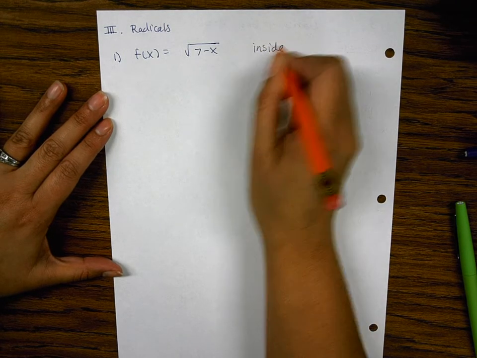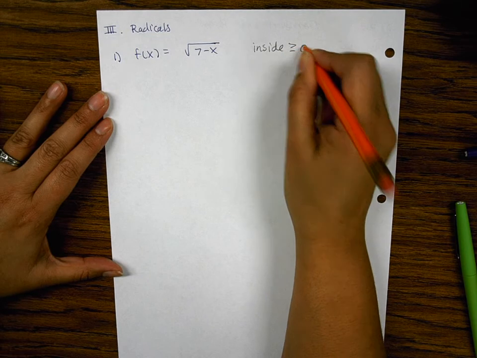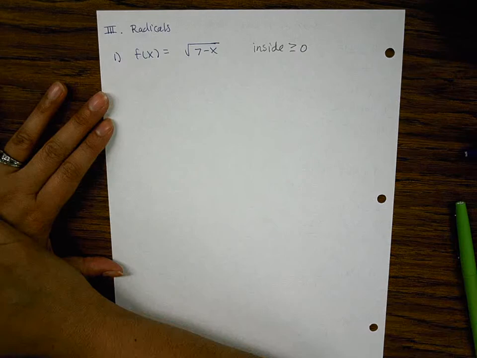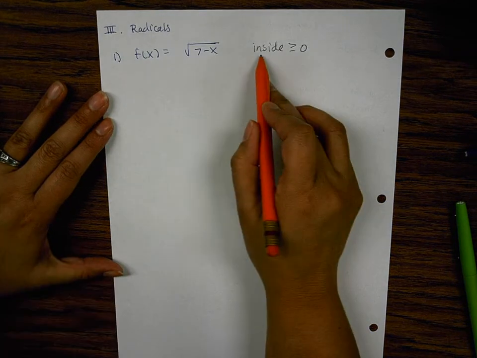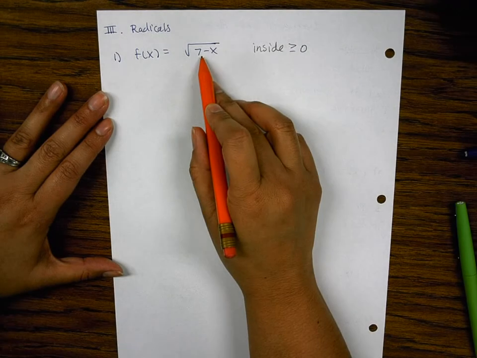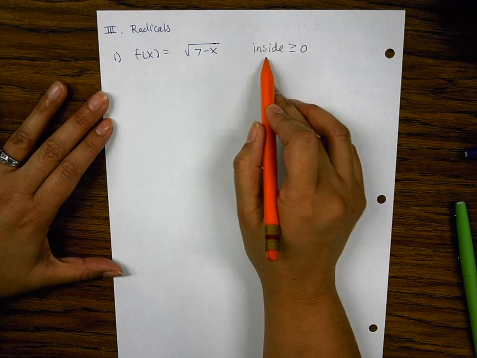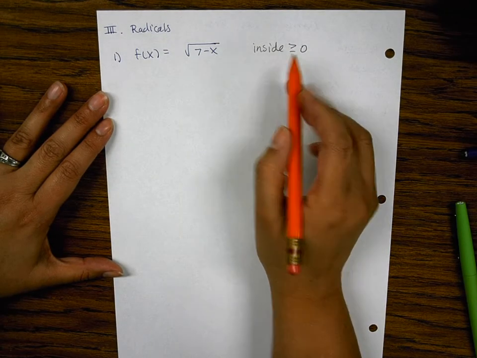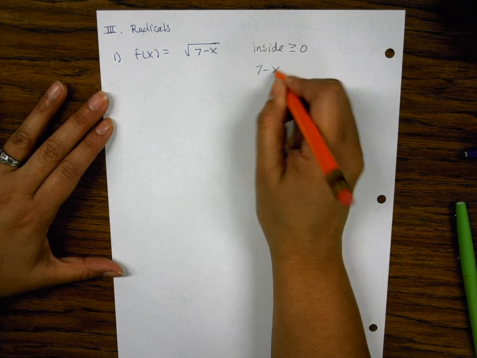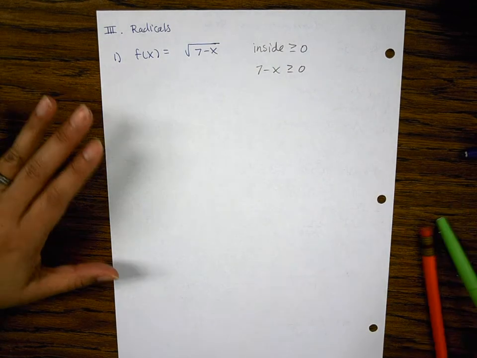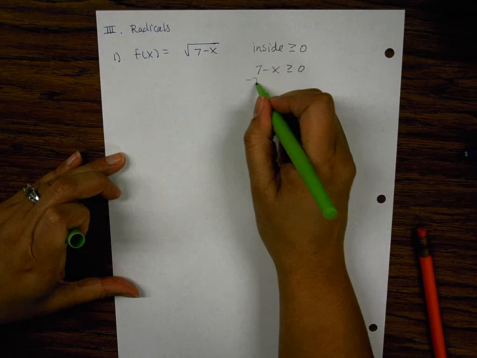So you will always do the inside of your radical is greater than or equal to 0. That is how you do your domain. This is how you would mathematically say you can't take the square root of a negative. The inside must be greater than or equal to 0. So we would say 7 minus x is greater than or equal to 0.